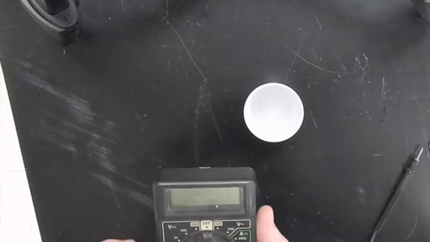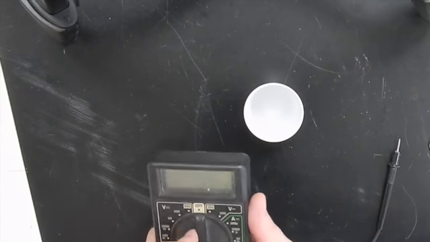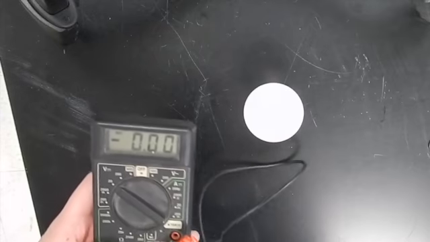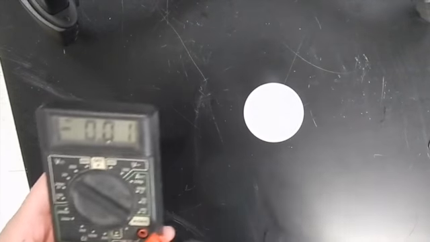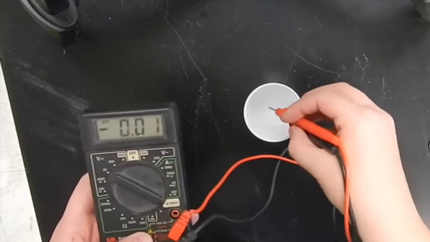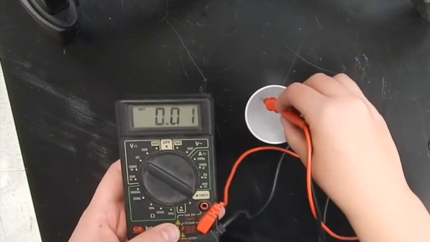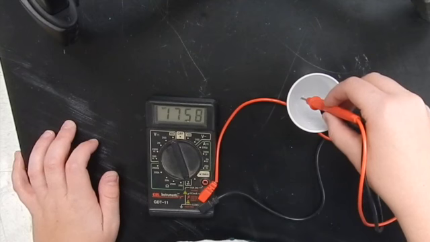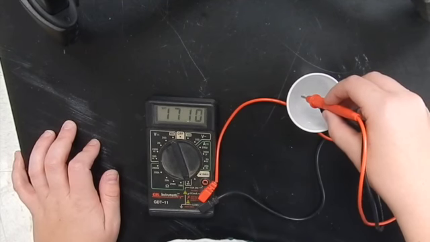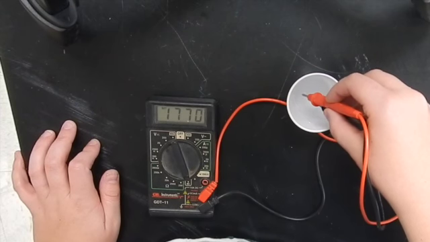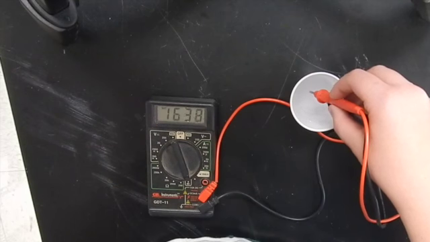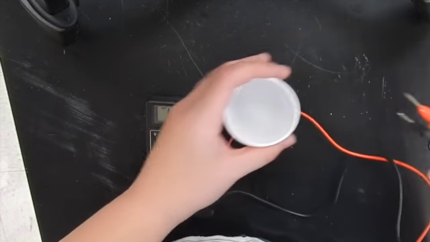We are going to turn this on. We'll do 20. So we're going to put both ends into the liquid and see what number it changes to. Around 165, 17, so around the 1700s. Okay.